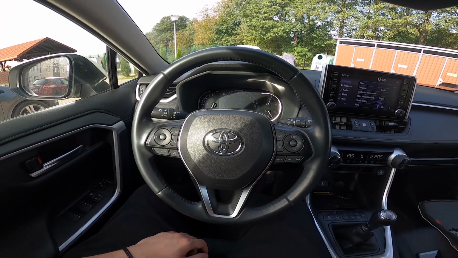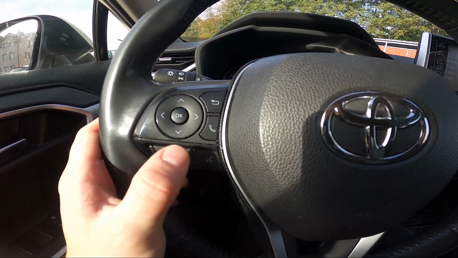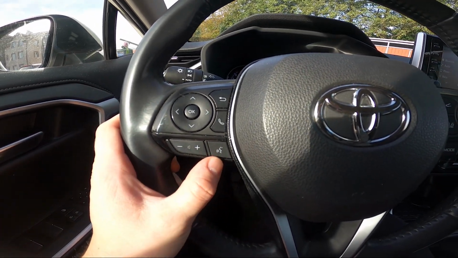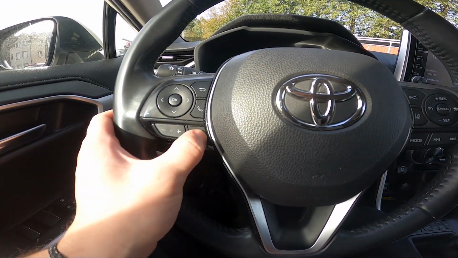In the beginning, to use the voice assistant, take a look at the steering wheel. Right here we've got this button. Simply press it and then follow the commands located on the screen display.